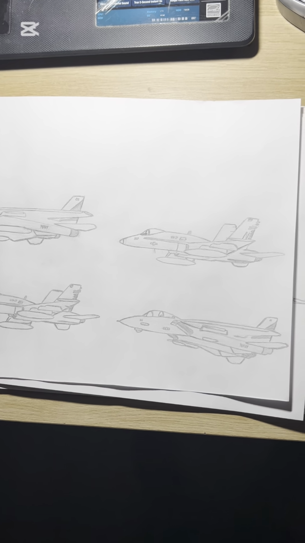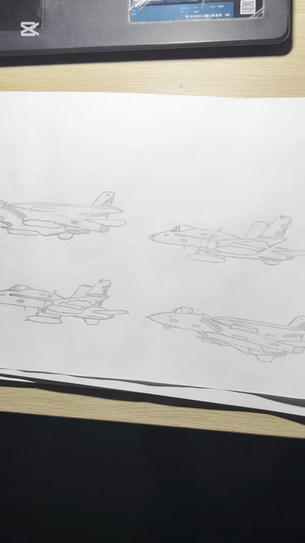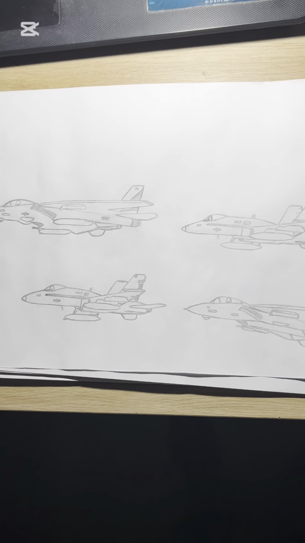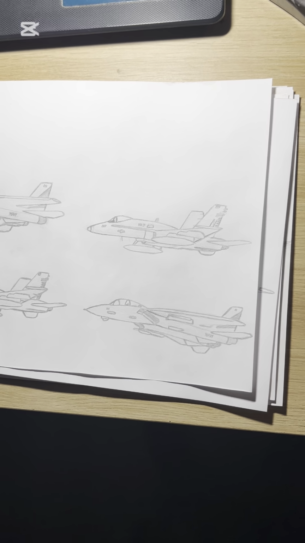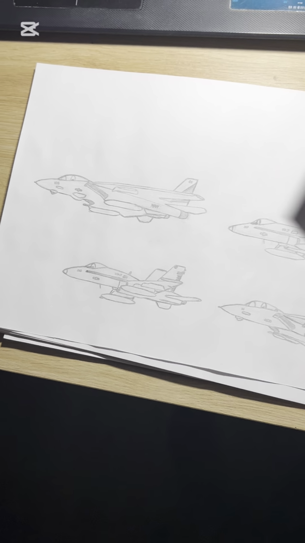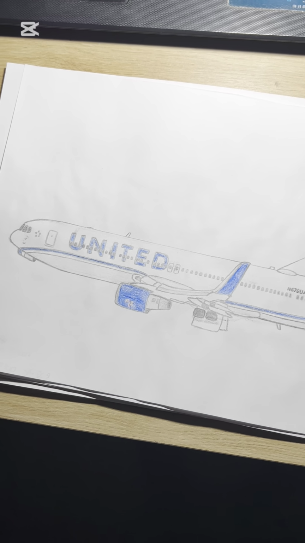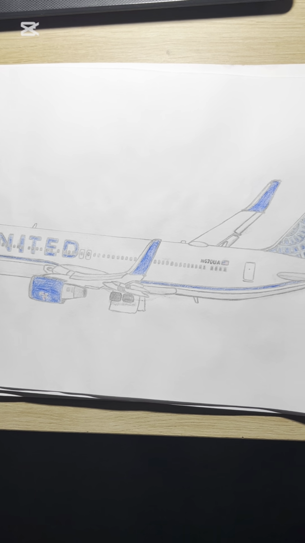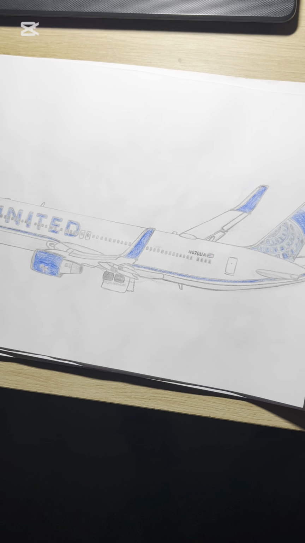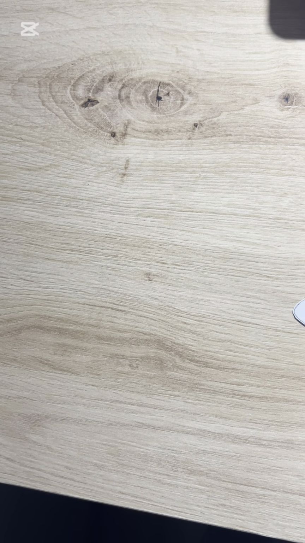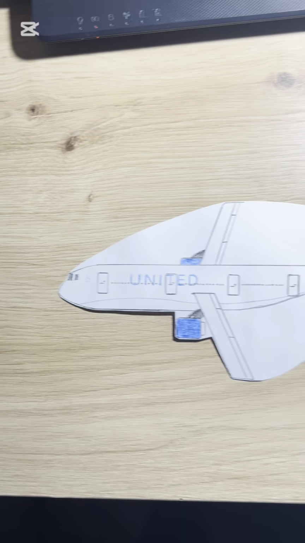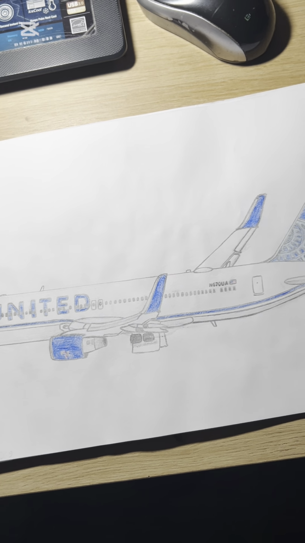Another four fighter jets, two F-14 Tomcats and two F-18 Hornets of the United States Air Force. As the last drawing that I made this month, the United Airlines Boeing 767-300ER. And that's how I changed my airplane drawings from this to this.